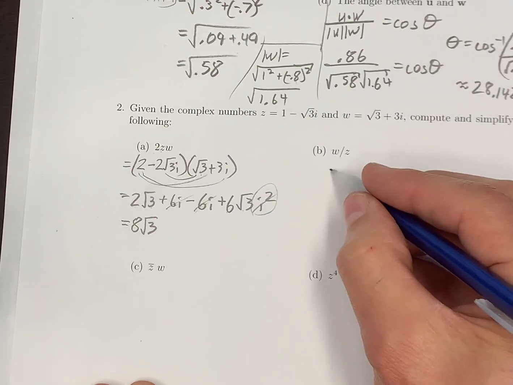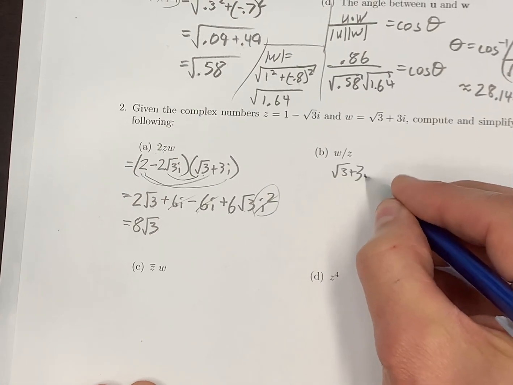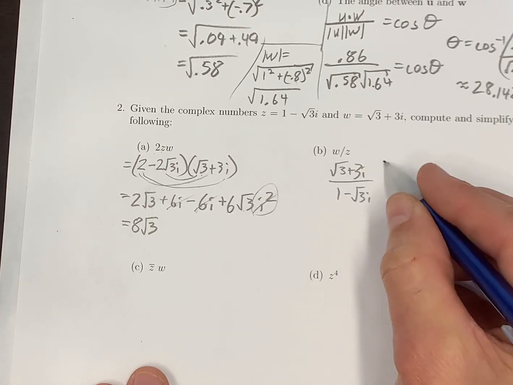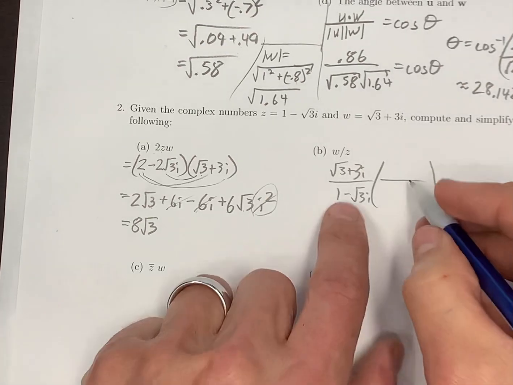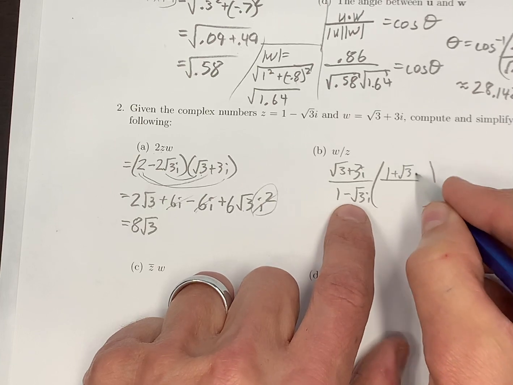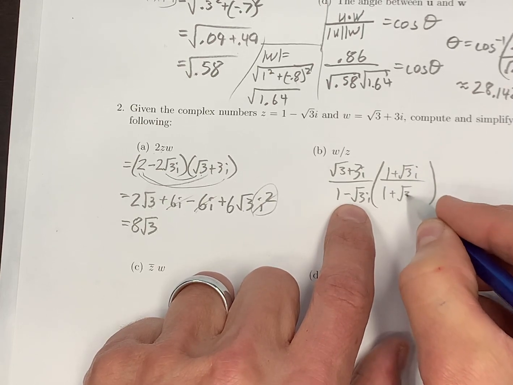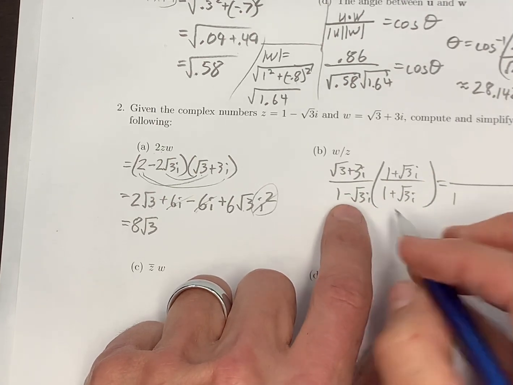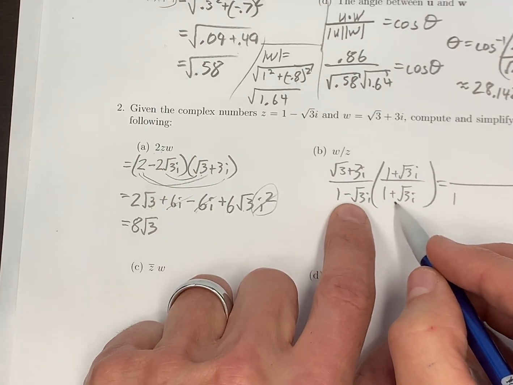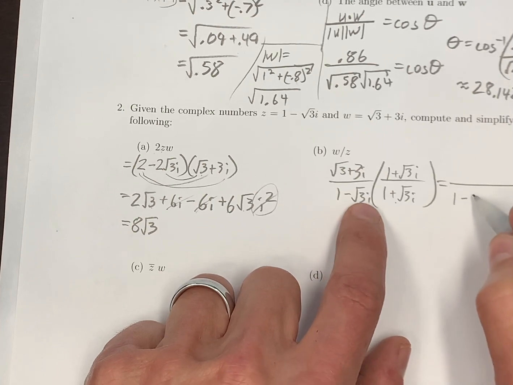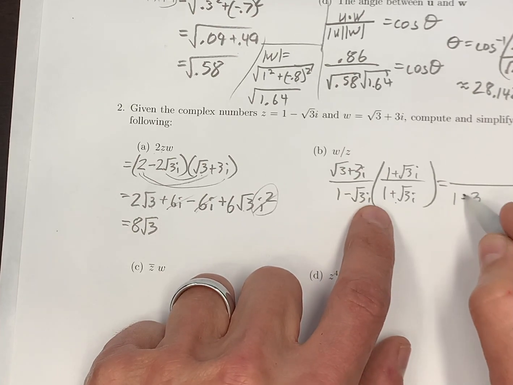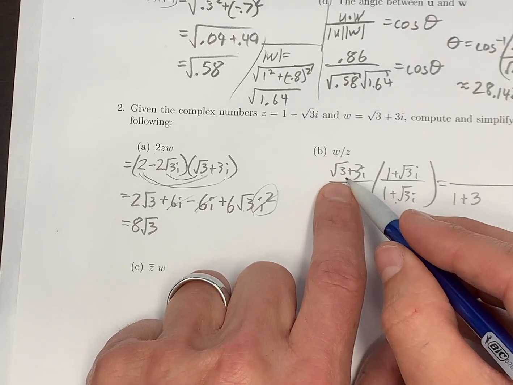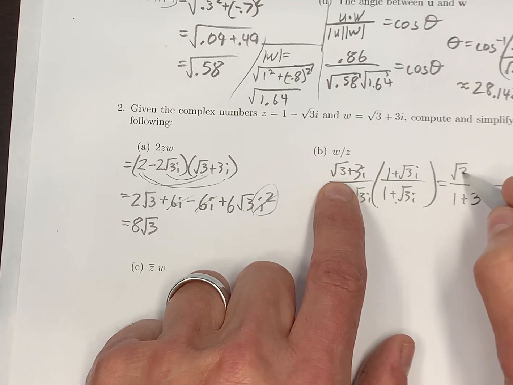Now here I have root 3 plus 3i over 1 minus root 3i, which is 1 plus root 3i, 1 plus root 3i. The denominator is going to be 1 squared, cross terms cancel because of the conjugate, minus 3i squared, which is going to make that 3. Then I have a root 3 here.